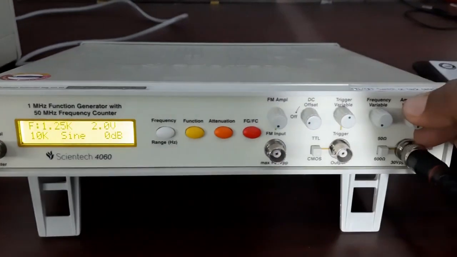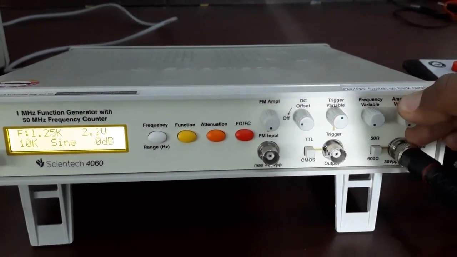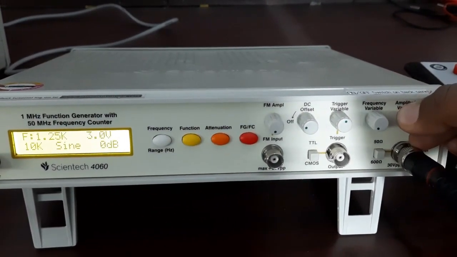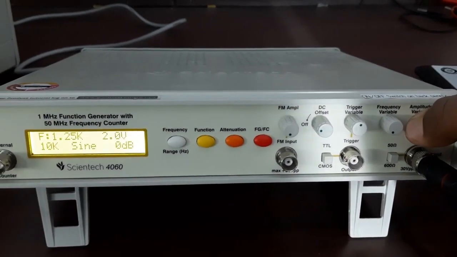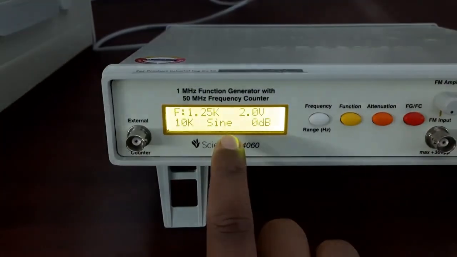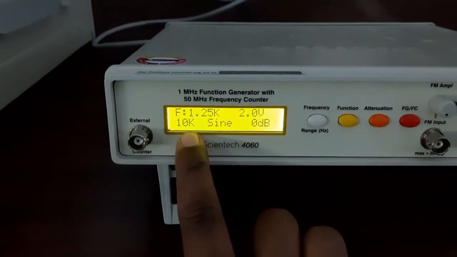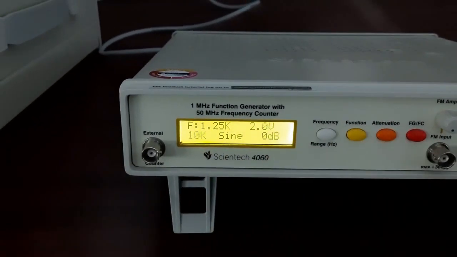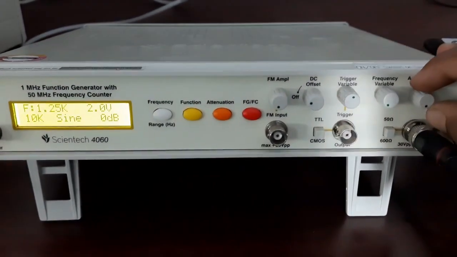That means I am giving the voltage to the high pass filter. Amplitude we are having as 2. You can vary the voltage also, but according to the process we will keep it at 2 volt only. And the frequency, you can see it is a sine wave, and the frequency range we have set to a maximum of 10k, and currently the frequency is 1.25.